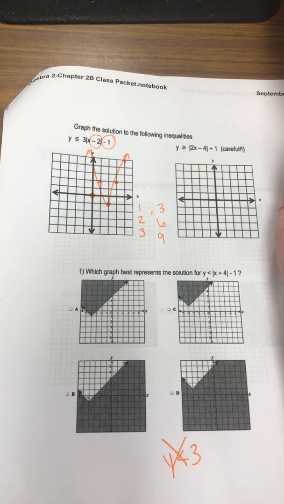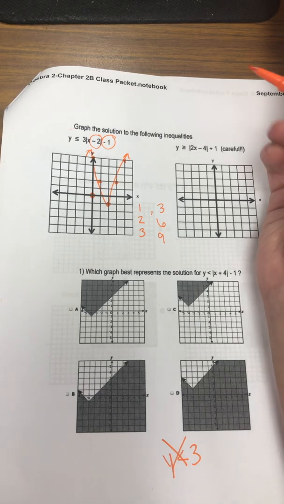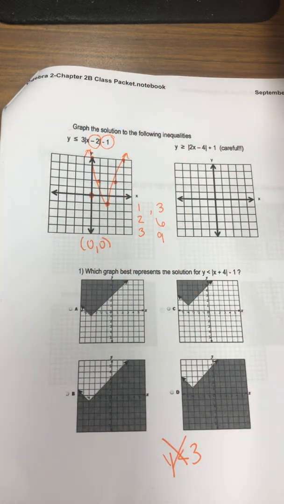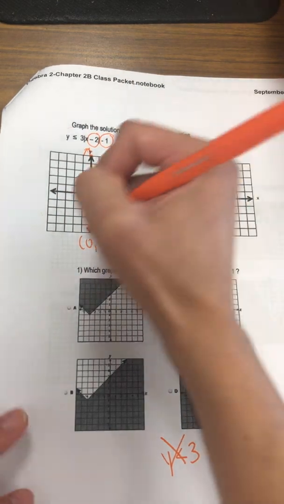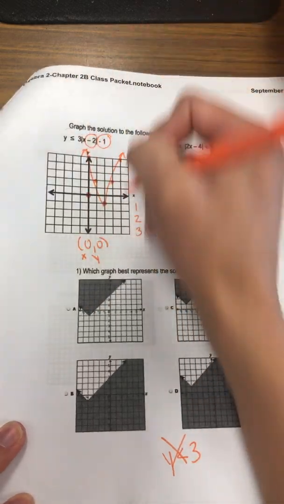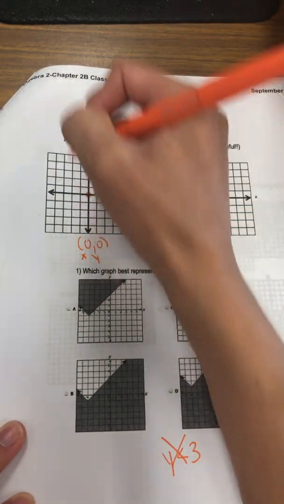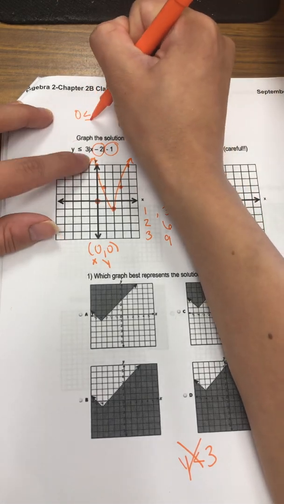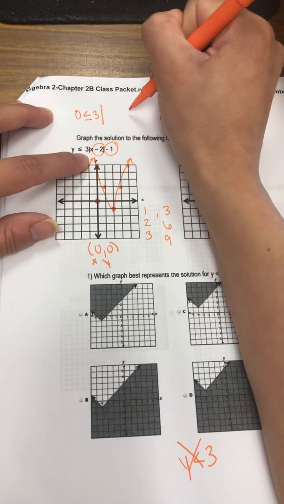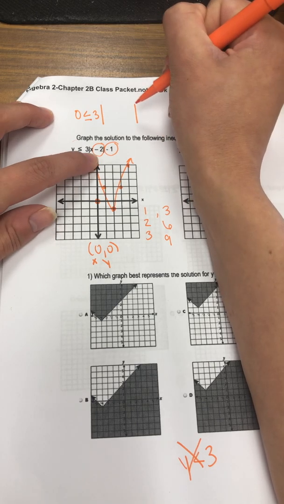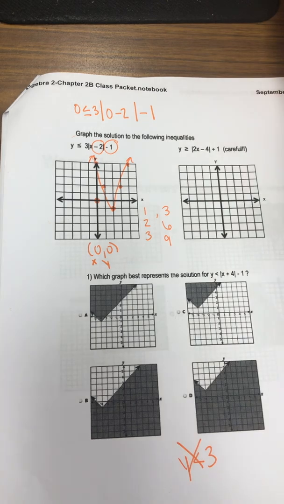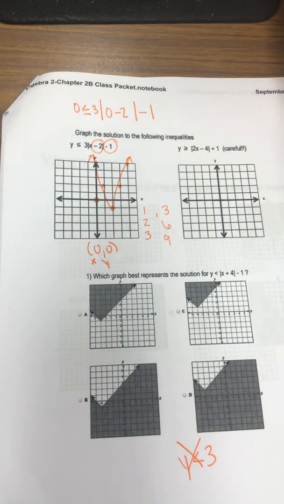But 90% of the time, you can pick 0, 0 because that's the easiest point to plug in to see if it comes out to be a true statement or not. So that means I'm going to go back to this equation and I'm going to plug in a 0 for x and a 0 for y. So if I do that, it'd be 0 is less than or equal to 3, and then I have my absolute value signs. Inside would be 0 minus 2, and on the outside I still have that -1. That is what it would look like if I plugged 0 in for x and y.